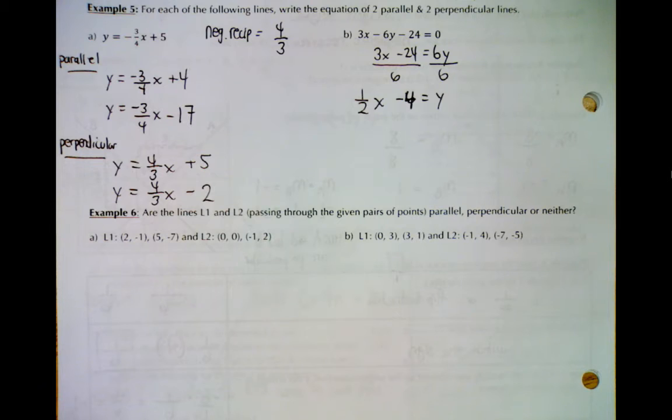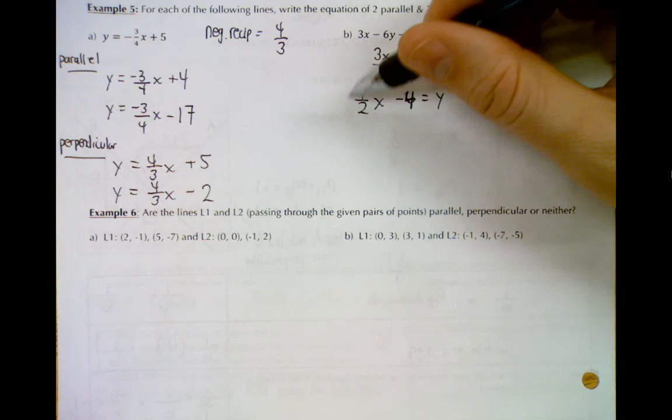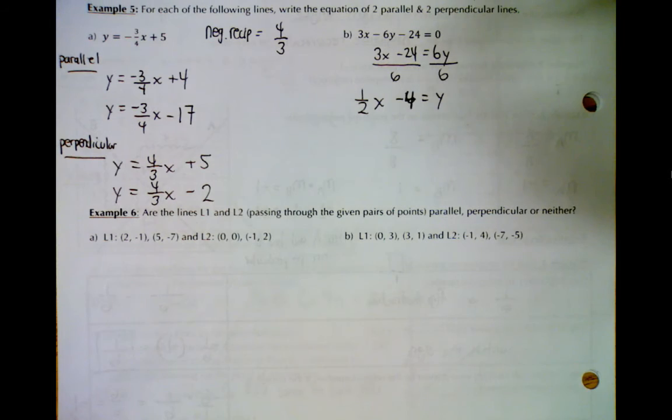We want to find two parallel equations, so two equations with the same slope, and two equations with the negative reciprocal slope. I'm going to leave that up to you. You can do that now, or you can wait till the end of the video to try it. We're now going to move on to example 6.